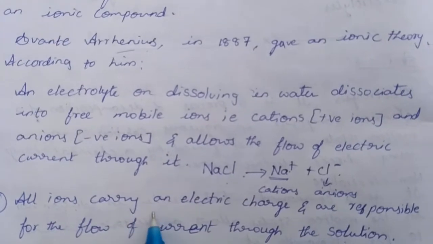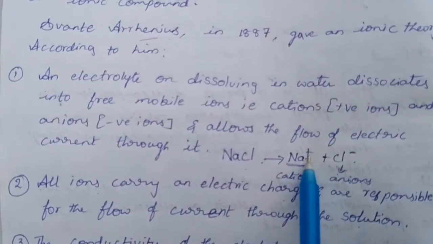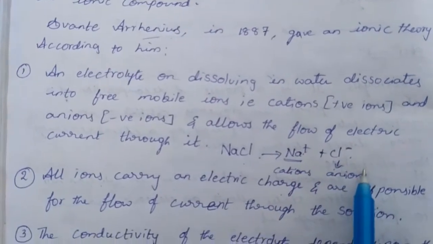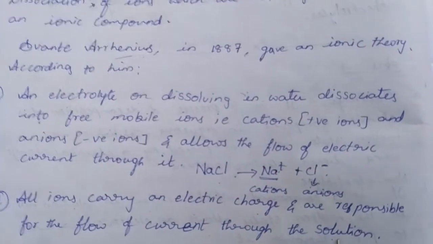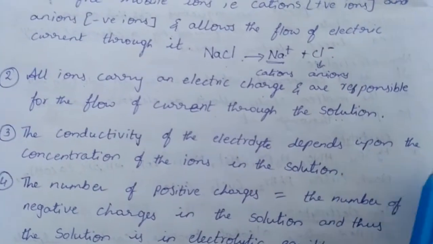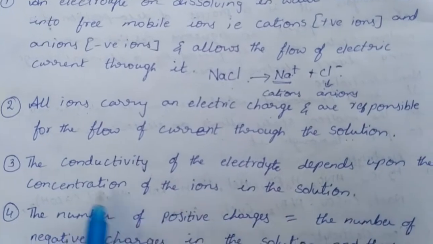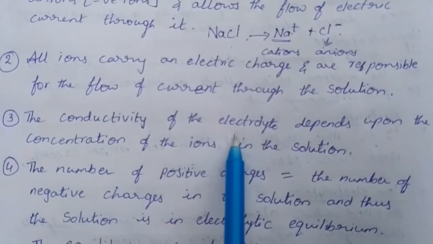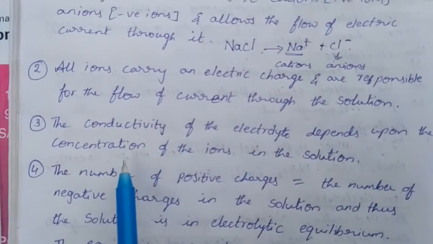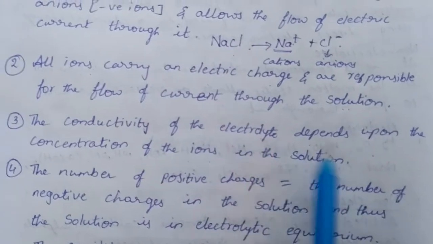All ions carry an electric charge: cations carry positive charge and anions carry negative charge, and that's why they are responsible for the flow of current through the solution. The conductivity of the electrolyte depends upon the concentration of the ions in the solution. If we get more ions, then the conductivity of the electrolyte is high. If it has fewer ions, then the conductivity is less.